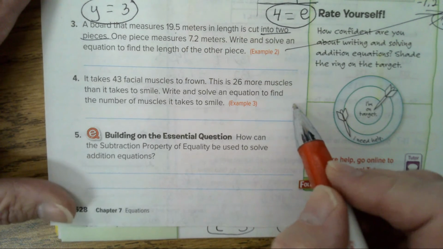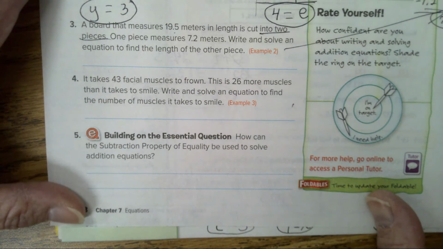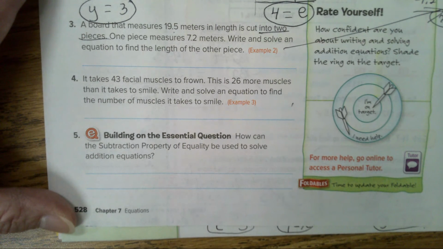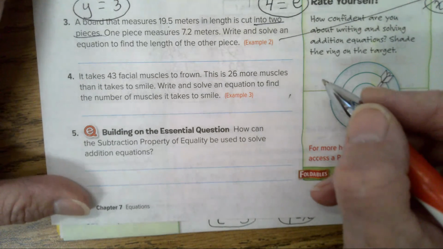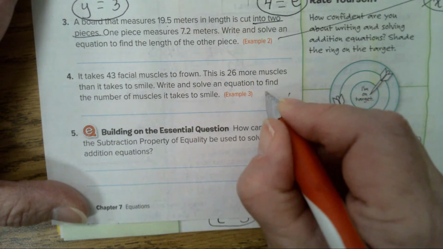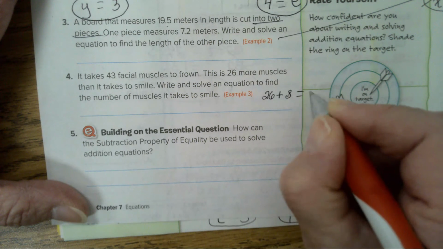Okay, and number 4, I think I can do my equation here. It takes 43 facial muscles to frown. That's hard to say at first. This is 26 more muscles than it takes to smile. Oh, it takes more to frown than to smile. Write and solve an equation to find the number of muscles it takes to smile. Well, on this one, we know that 26 plus the number to smile equals 43.